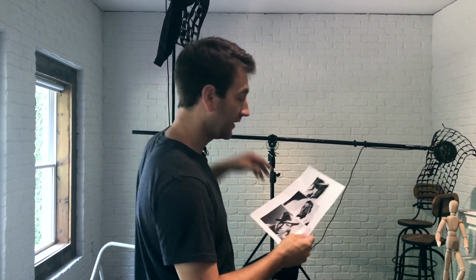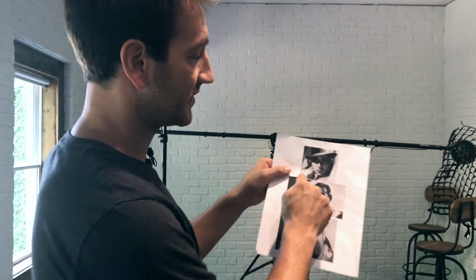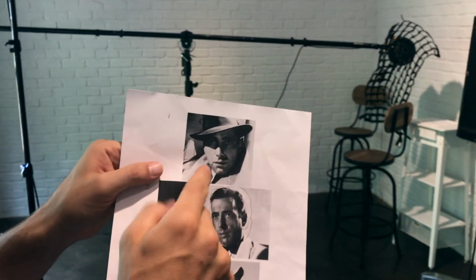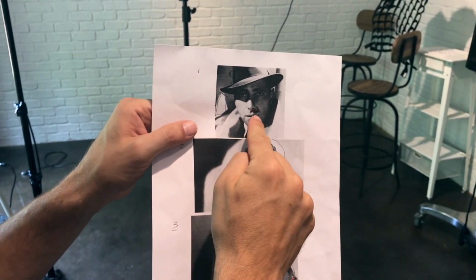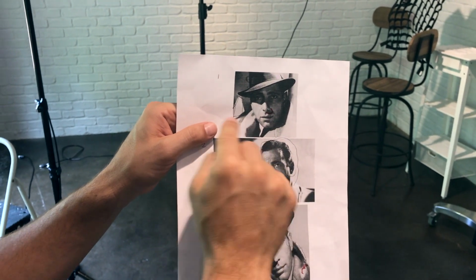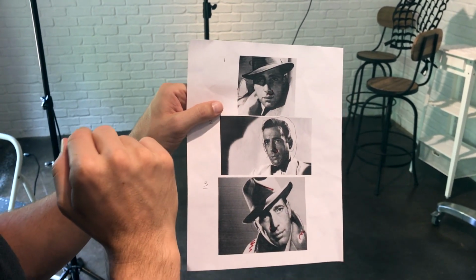So I've got one that I wanted to use to really recreate this image. Now, this image has the highlight on the right cheek of Bogey there, Humphrey Bogart, but in my case, my quote-unquote good side is my left side. The reason for that being, everyone mostly has their nose sort of tilt one direction or the other.